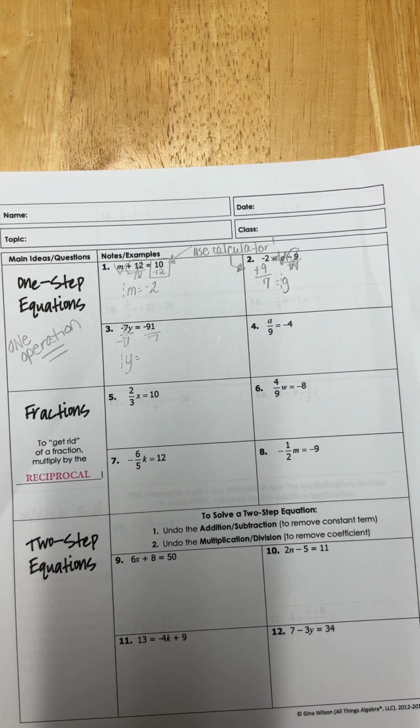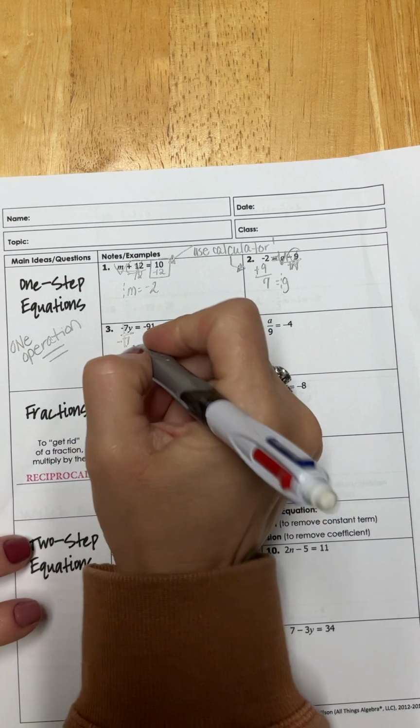-91 divided by -7. I've got to get my calculator out here on my phone because I don't have my other calculator. So give me just a second. I got sleepy brain this morning. We know it's going to be positive, and it's a +13.